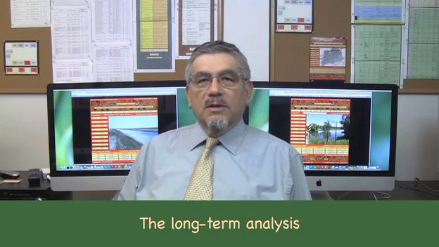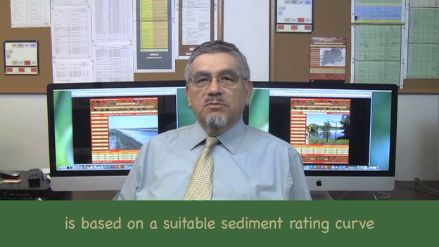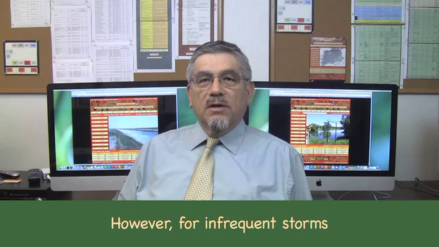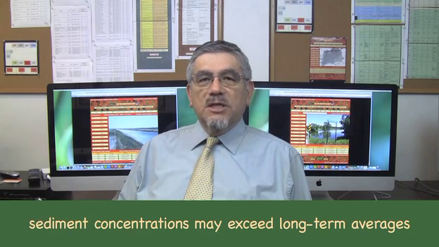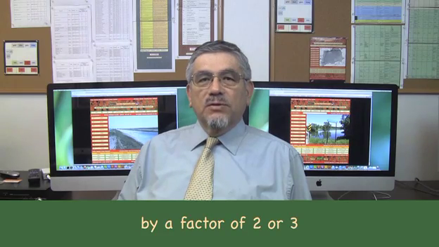Sediment yield determinations for debris basin design usually consider both short-term and long-term processes. The long-term analysis is based on a suitable sediment rating curve. However, for infrequent storms, sediment concentrations may exceed long-term averages by a factor of 2 or 3.